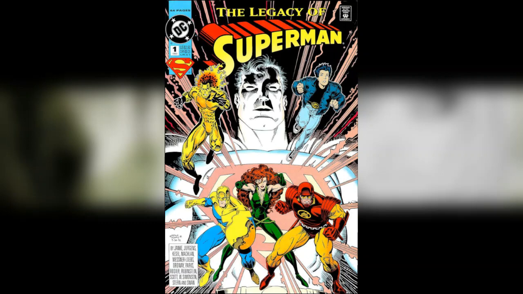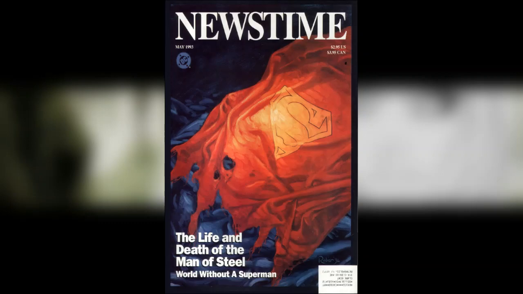Trust me. The next issue sometimes people want to put in here is this. It's called News Time May 1993. It hasn't got a triangle number, but it's quite a clever meta in-universe magazine full of articles about the death of Superman as if it was being written about in the real world. It's a fun read, but it's not branded. It doesn't have a triangle number, and it can be ignored.